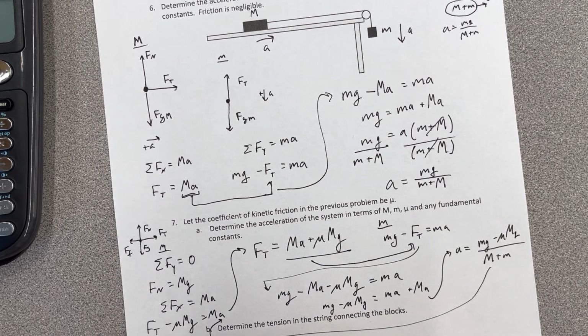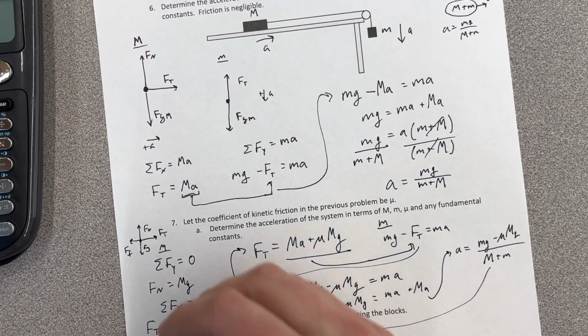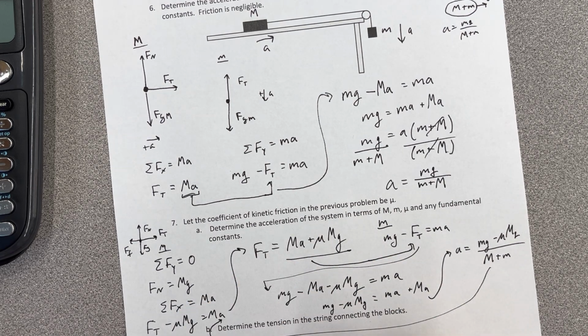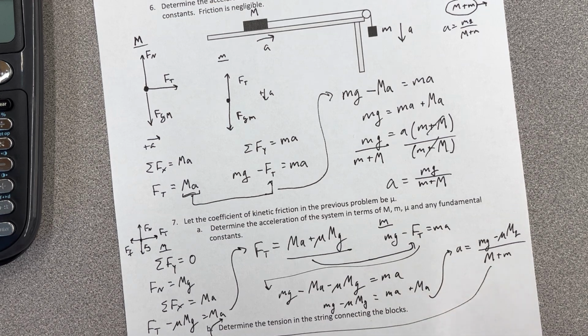So Ft equals big M times little mg minus mu big Mg over little m plus big M, and then that comes over to this side, plus mu big Mg. This is very ugly looking. We could factor an M out of this and so on. Not pretty though, not pretty at all. But we'll stop there.